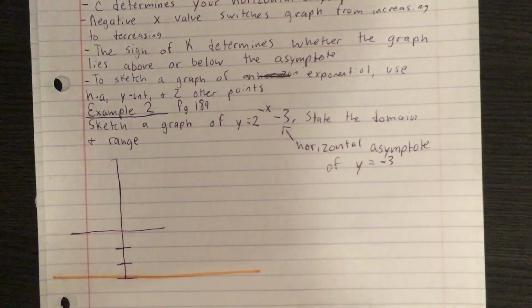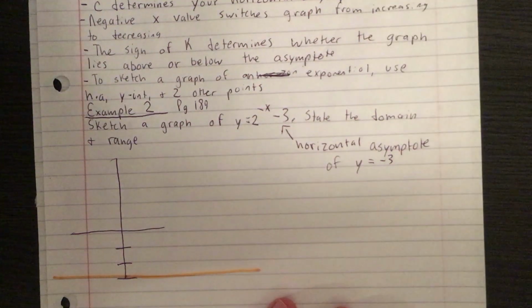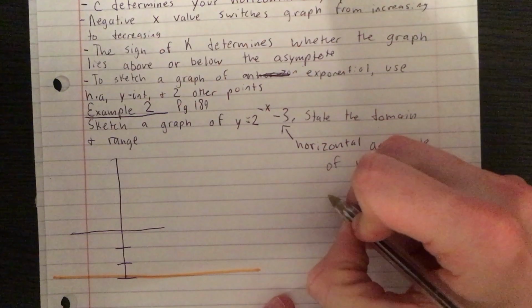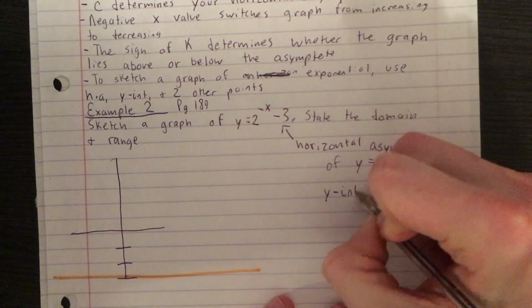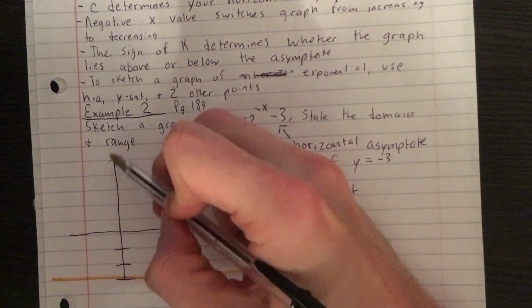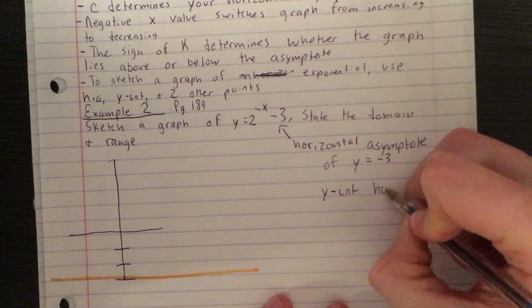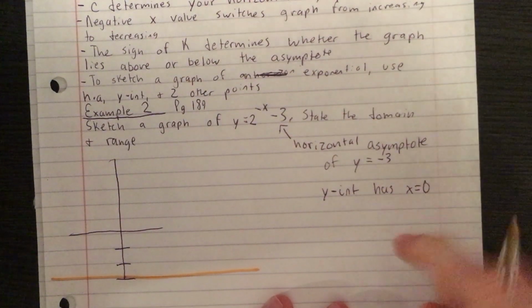So then the next thing is we're going to get the y-intercept. If something crosses the y-axis, it has an x value of 0.